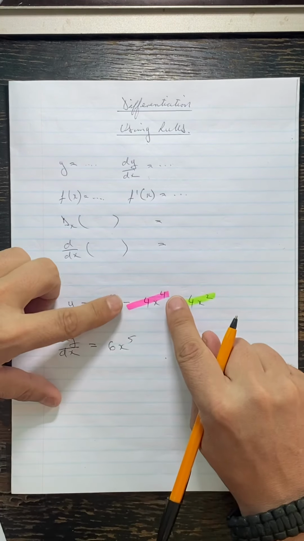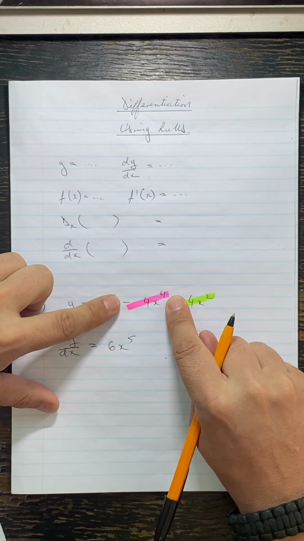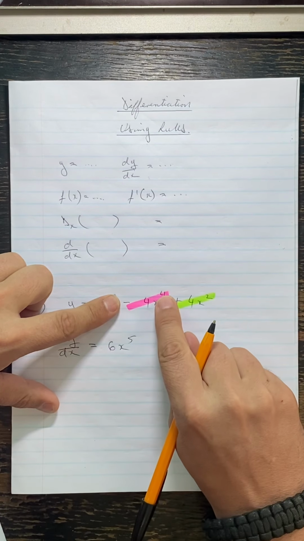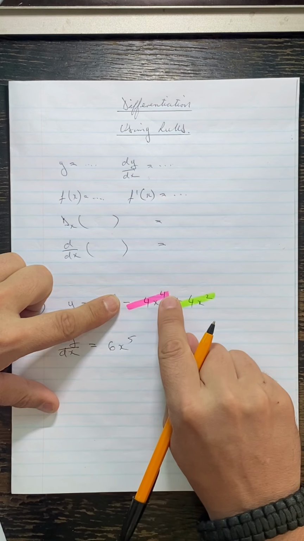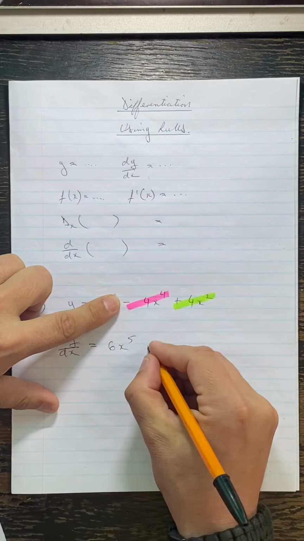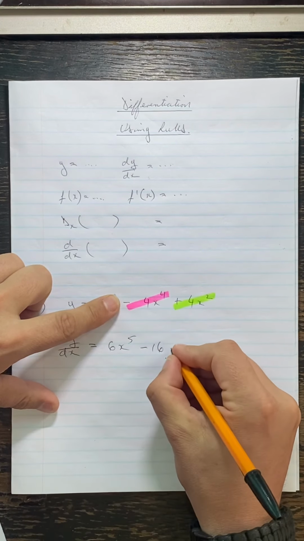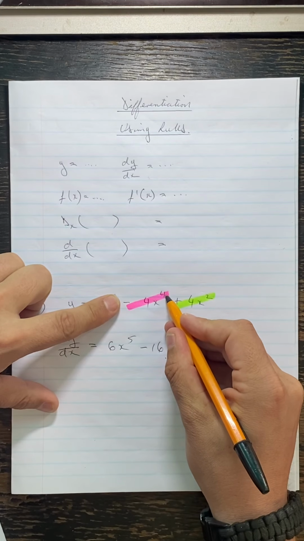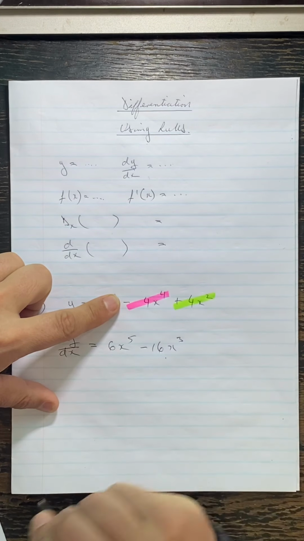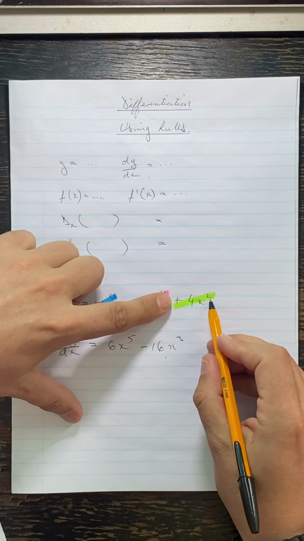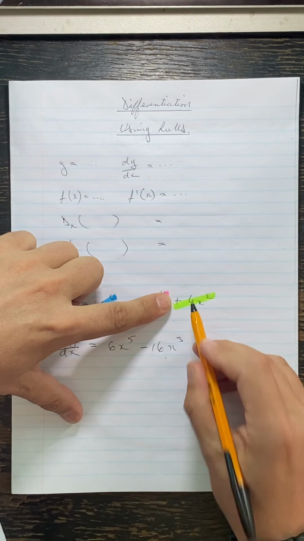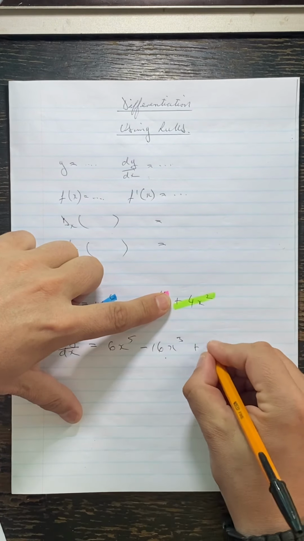Now moving on to this one over here. It's exactly the same thing, guys. Take the power and multiply it with the coefficient. So 4 times minus 4 is minus 16, x to the, decrease the power by 1, and we get 3. Moving on to this one, the exponent times the coefficient, so that's going to give us plus 8.